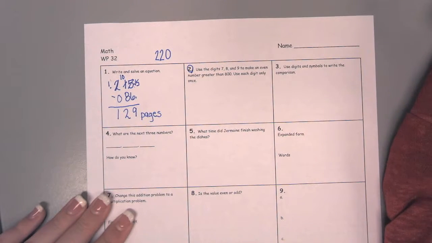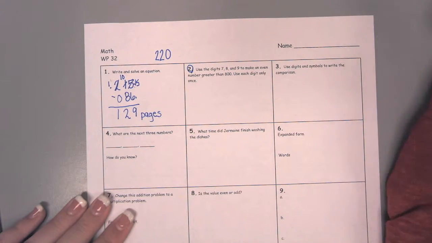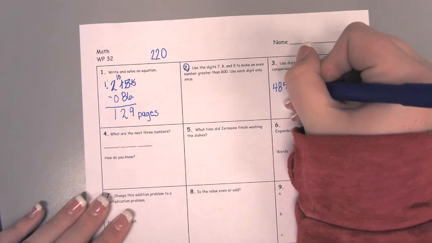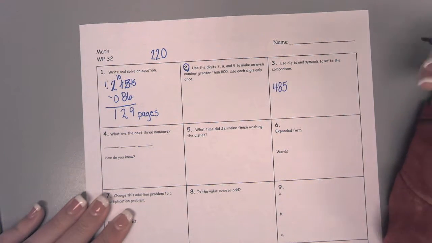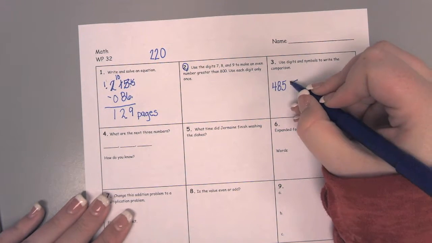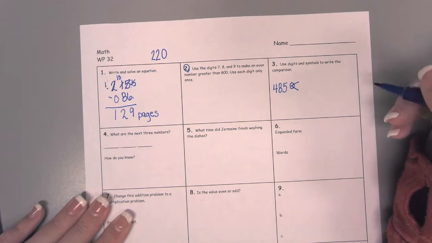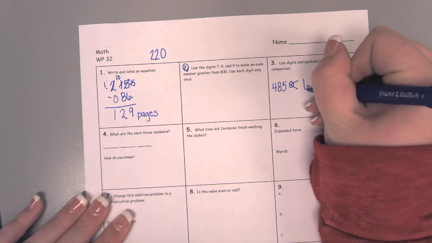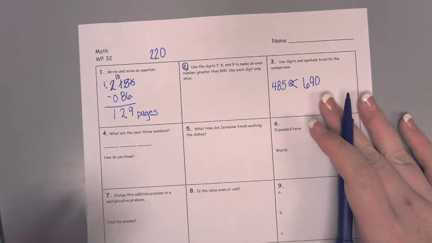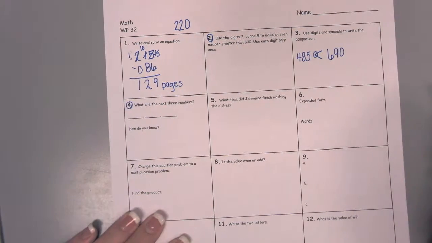Number 3, use digits and symbols to write 485. You just write it the way it sounds. 485 is less than. The less than symbol has the small end first. That's how you know it is less than. Less than 690. All right. Number 4 is your homework.